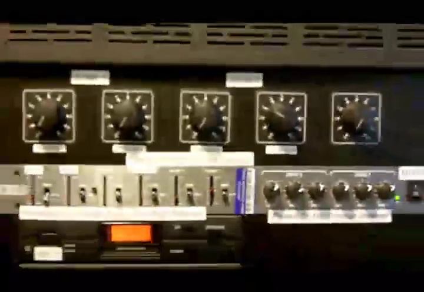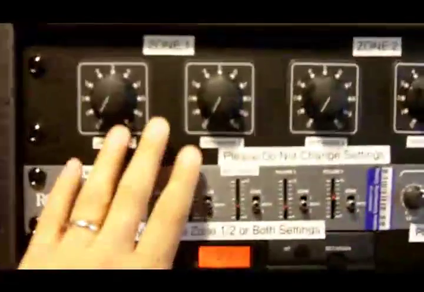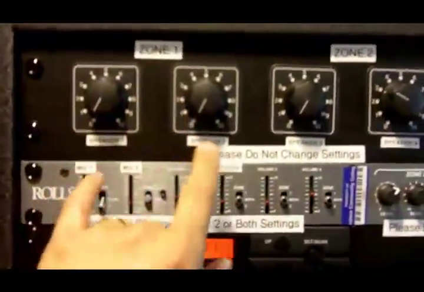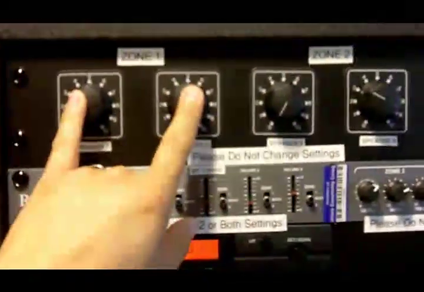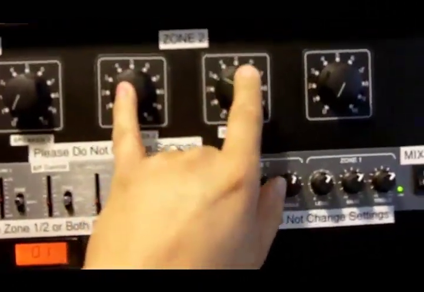Above the mixer, you have your volume control. I'm going to try to get a good shot of this. And what this is here is to control the volume of your speakers. Now you have Zone 1 and you have Speaker 1 and Speaker 2 right there. You have Zone 2, you have Speaker 3 and Speaker 4.